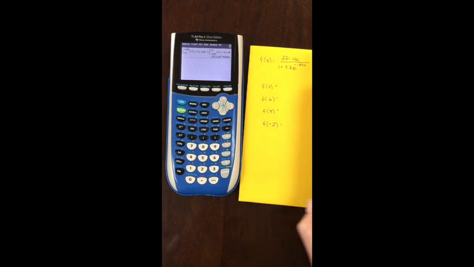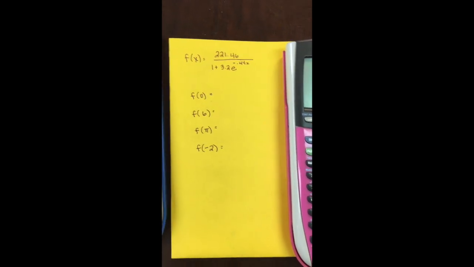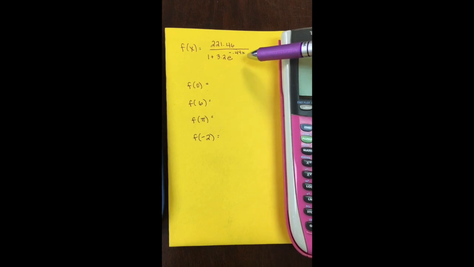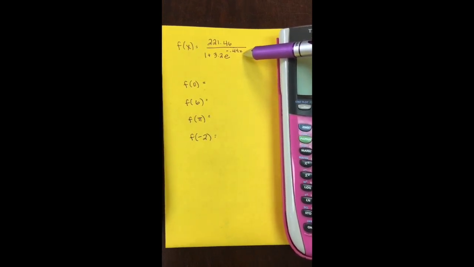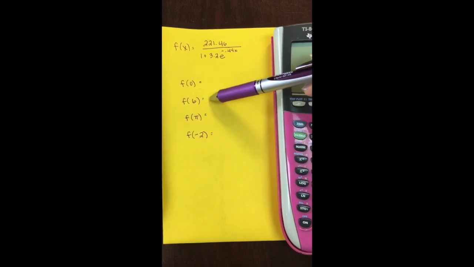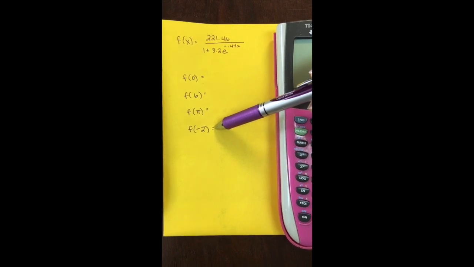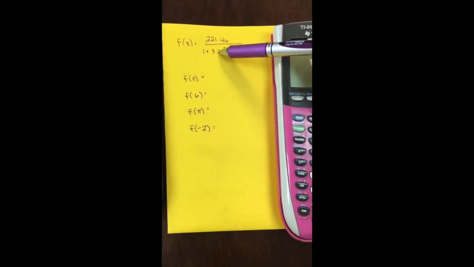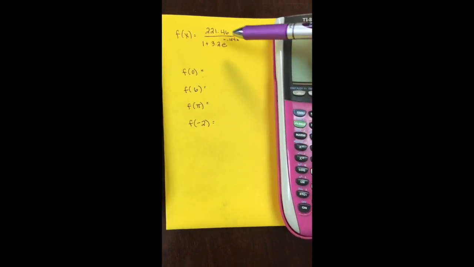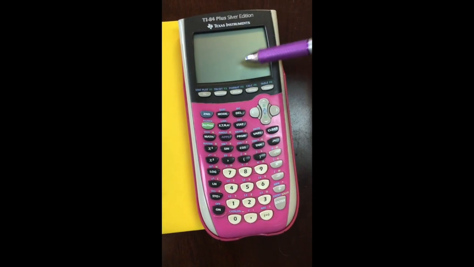So what we're going to do today is focus on using the table feature or the Y1 feature. And we're going to enter this equation into the calculator, and then we want to figure out what is f of 0, what is f of 6, what is f of pi, and what is f of -2. So first of all, we want to get this guy into the calculator, and we want to reuse him multiple times. I don't want to have to go to the home screen.